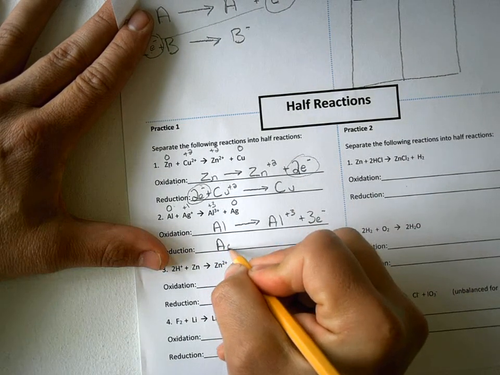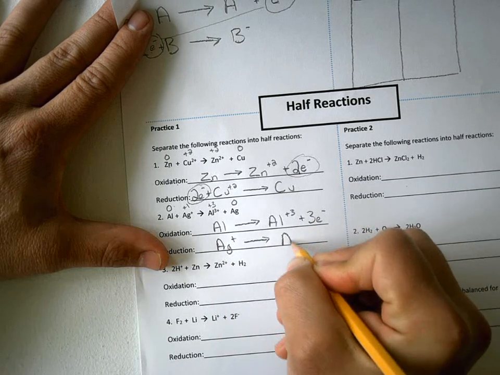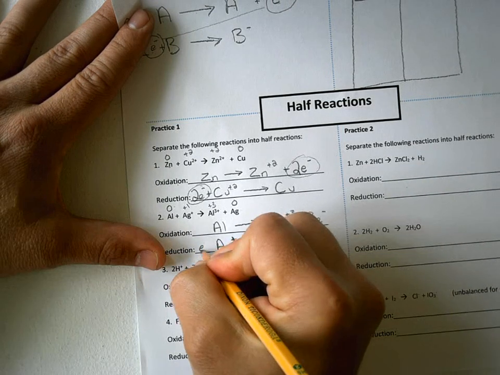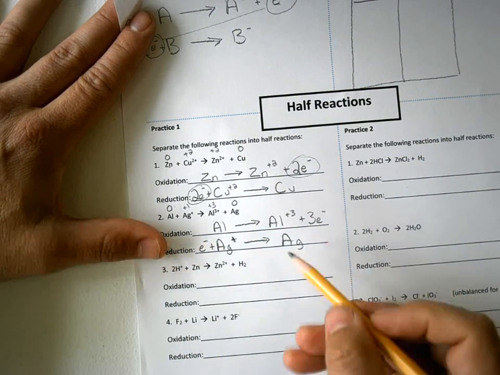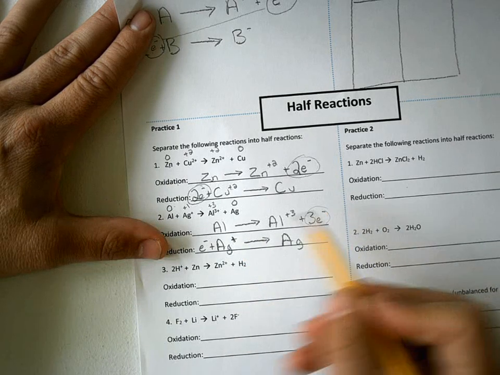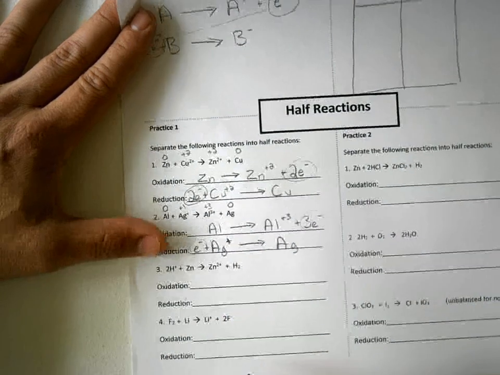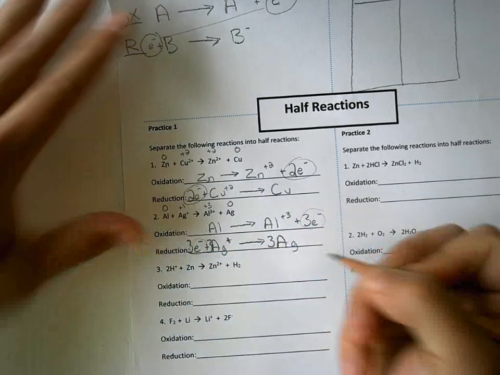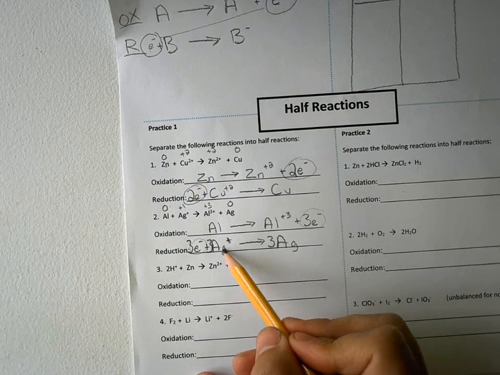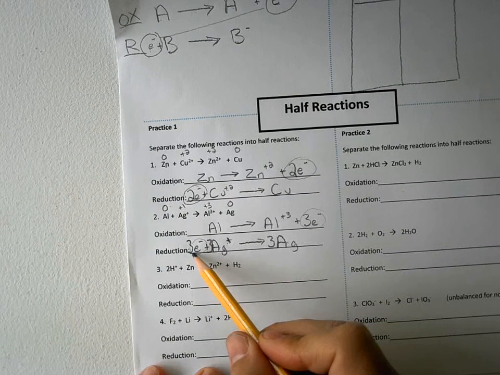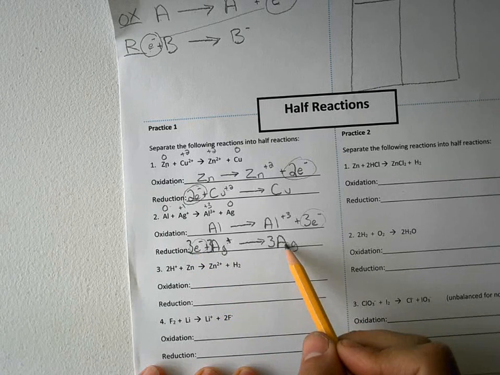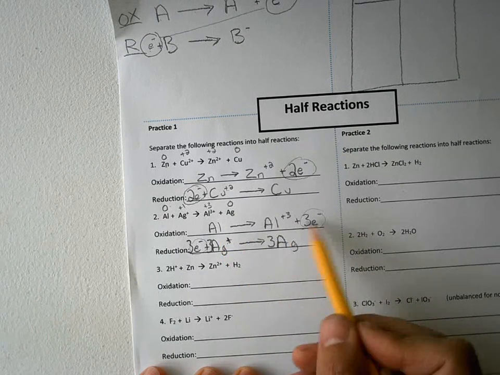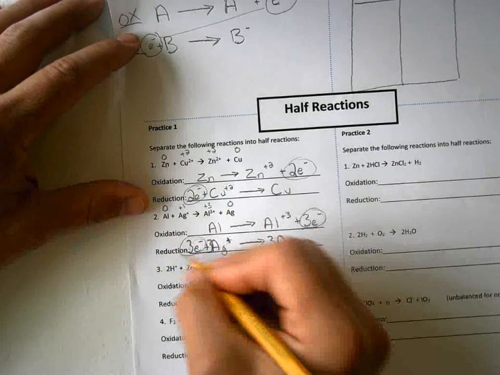And I have Ag plus turning into Ag solid. This side is the higher side. It's got a plus 1, so I'm going to add 1 electron to this side. Now, is it possible to lose 3 electrons and to gain 1? That is not possible. So now we need to multiply all of these by a 3 technically. So now we have 3 silver ions gaining 3 electrons in total to form 3 silver atoms, and they're gaining those 3 electrons from the 1 aluminum that's being oxidized. So now these numbers match, and now I got my half reactions.